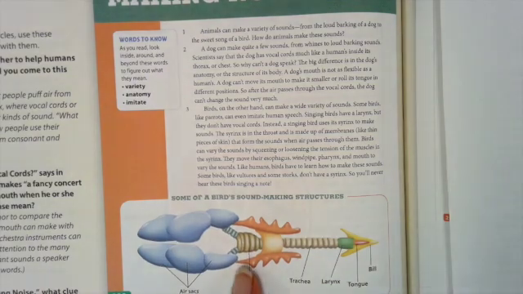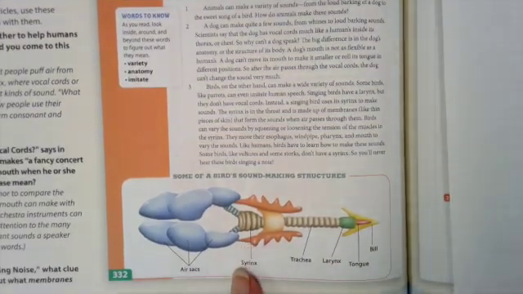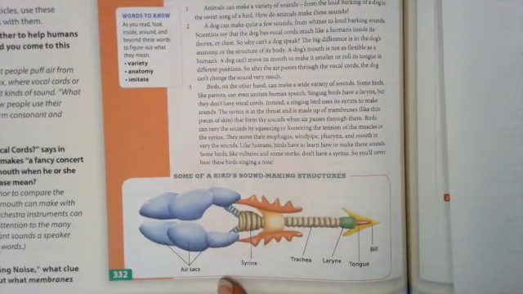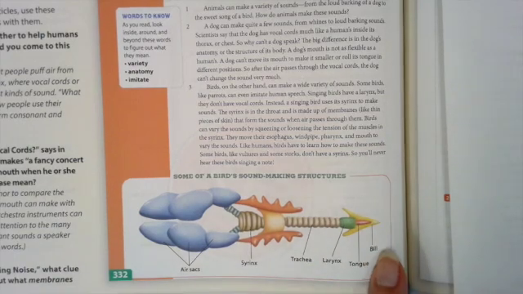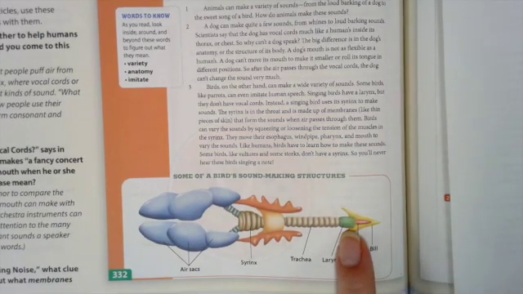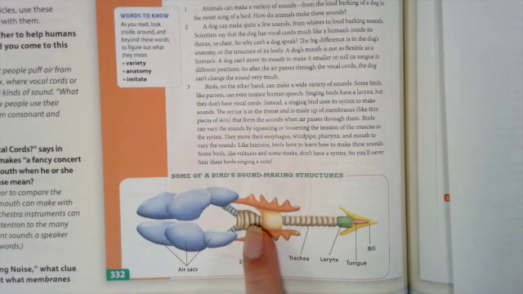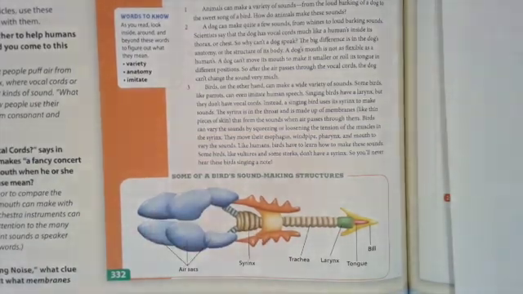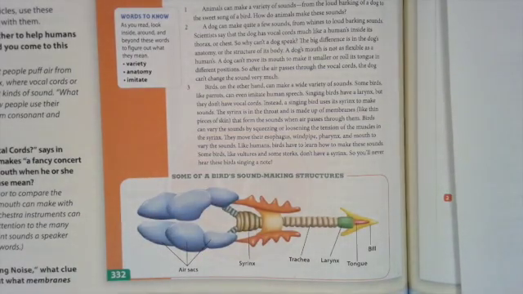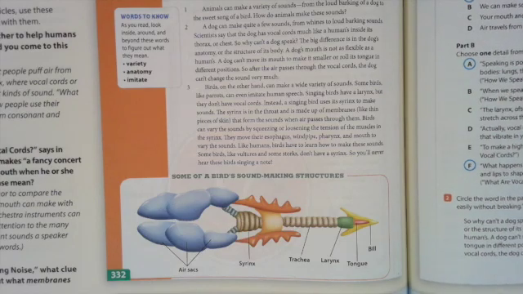And here we have a picture of the syrinx. There's the bill, the tongue, the larynx, the trachea, the syrinx, and the air sacs. So now that we have read, we can go and answer the question on page 334.